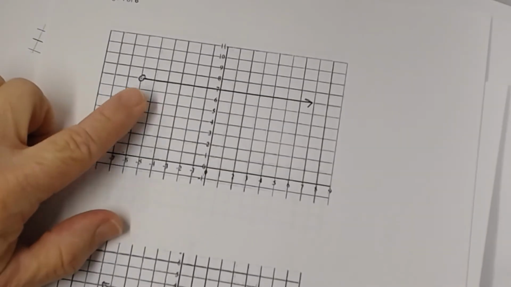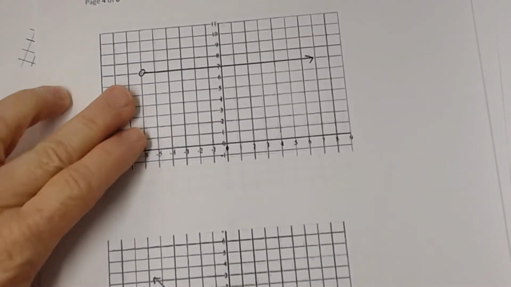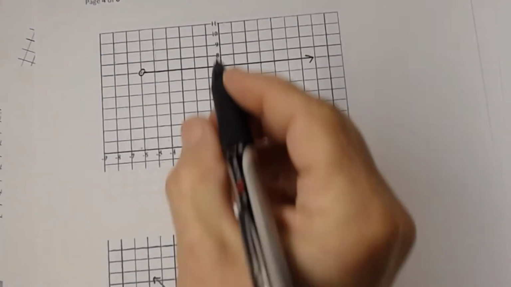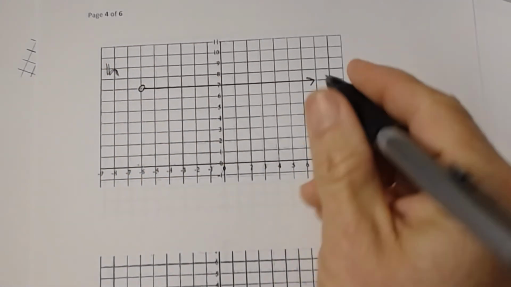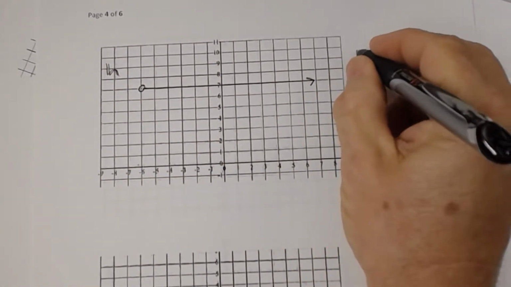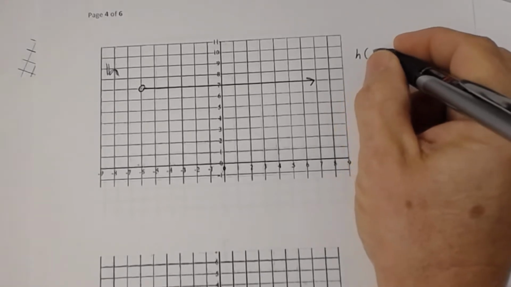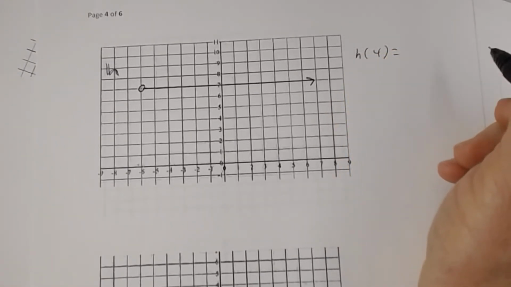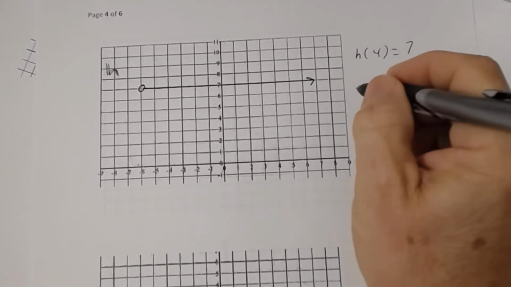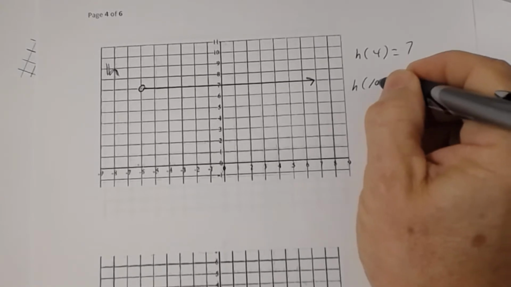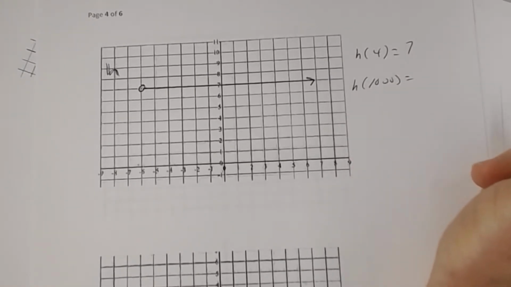Now, let's look at this one right here. Is this a function? Yes. So let's call that function h. What is h of 4? 7. I'm going to ask you this now. What is h of 1,000? 7 as well.